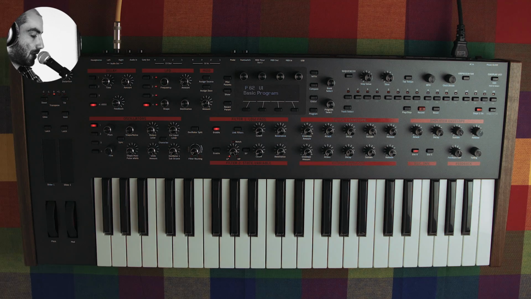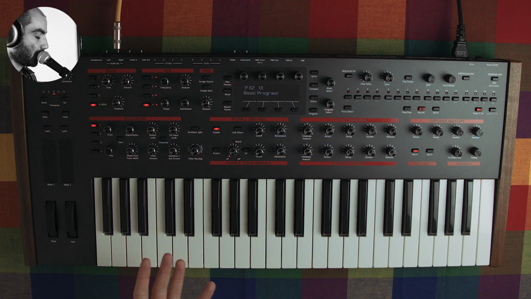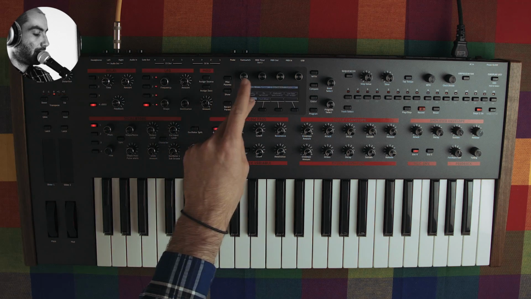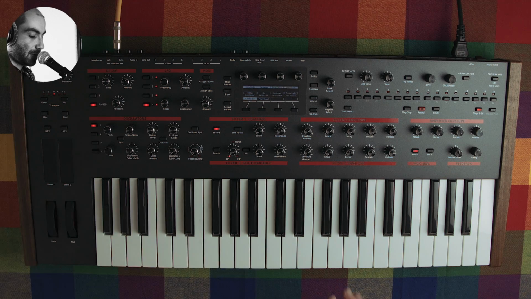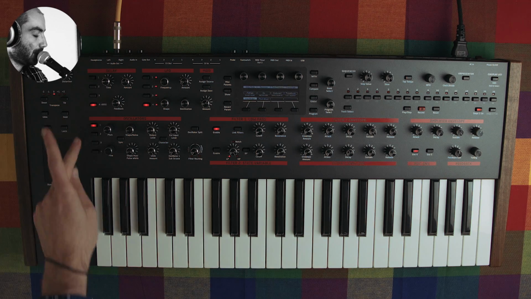So to begin with, let's turn the synth into paraphonic mode by going to miscellaneous parameters, switching key assign to paraphonic. I only have 1 oscillator enabled in this case, so I won't be able to play 4 notes. So let's enable all of them together.